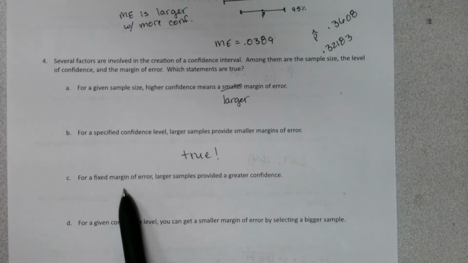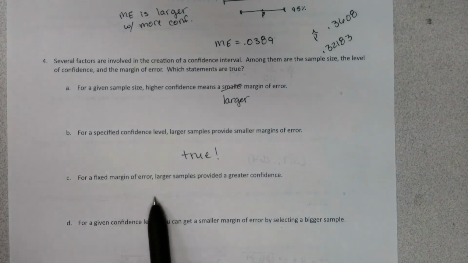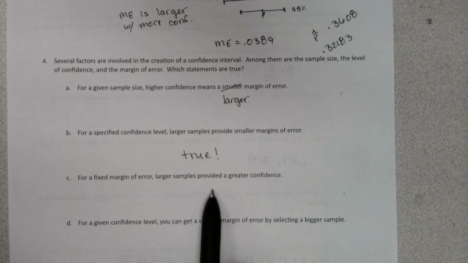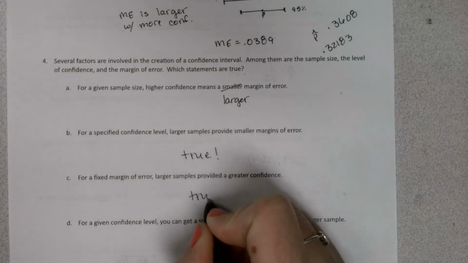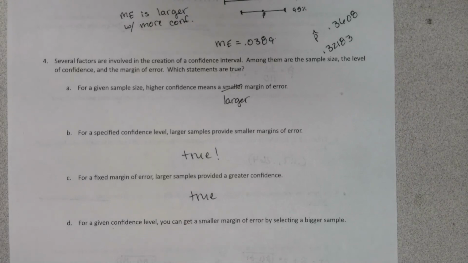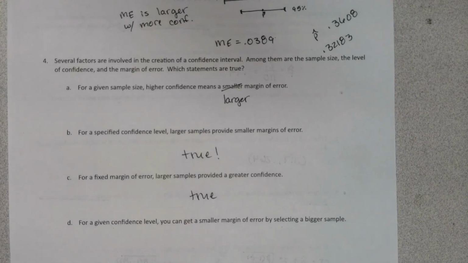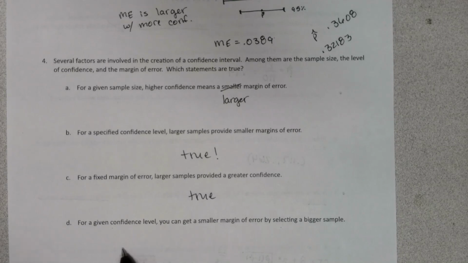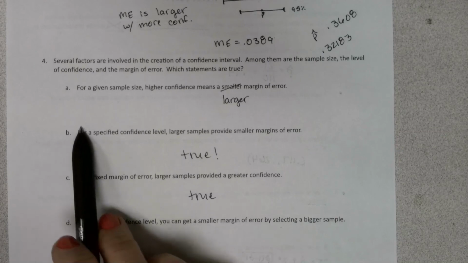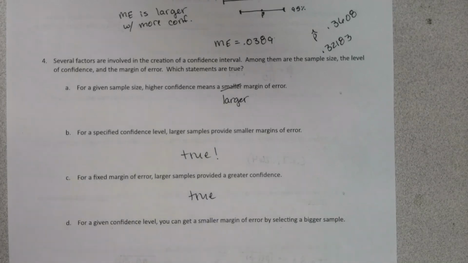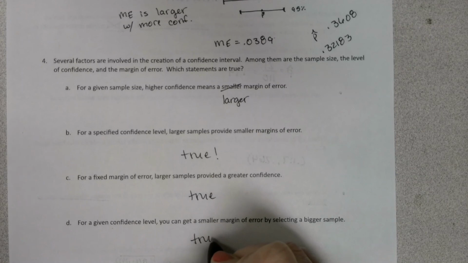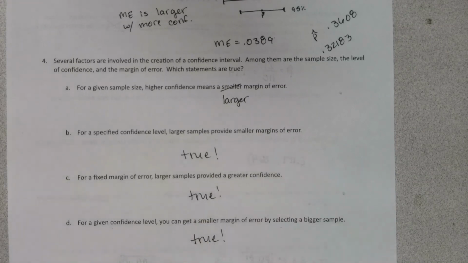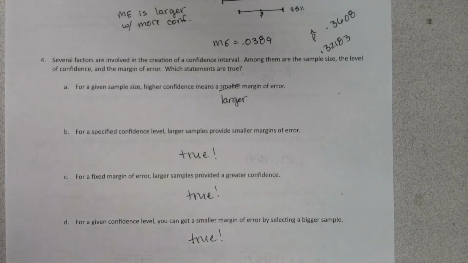For a fixed margin of error, larger samples provide greater confidence. This is also true. Sample size always makes things better. When you can increase your sample size, it's always better. For a given confidence level, you can get a smaller margin of error by selecting a bigger sample. That's basically a rewording of B, so that one is also true. Okay, so a little more information on confidence intervals.